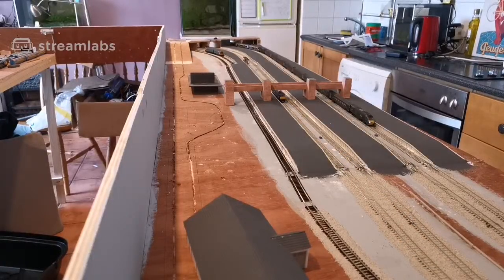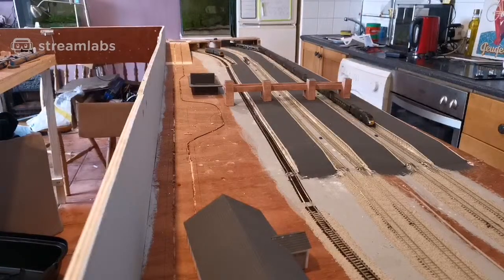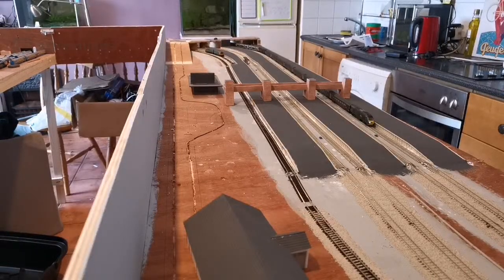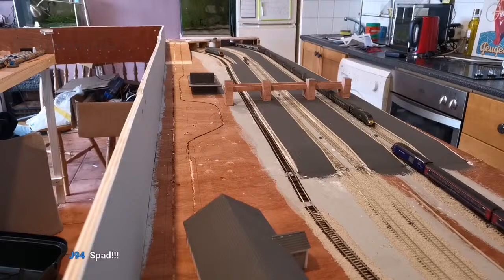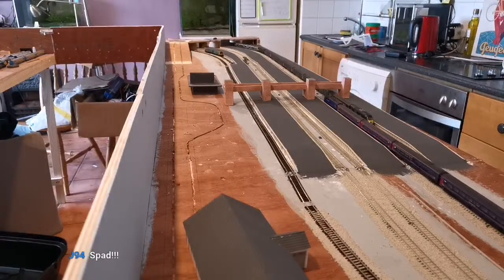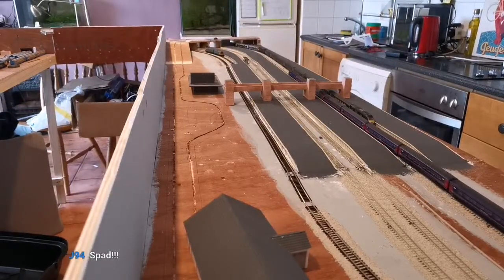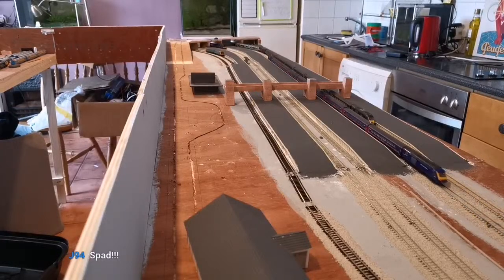Oh, I've had a crash. Can you guys see it? Oh. That's a 3-train pile up, that. Yeah. The Voyager went into the back of the London Midland, London Midland's gone into the back of the Great Western. How that happens, I don't know.